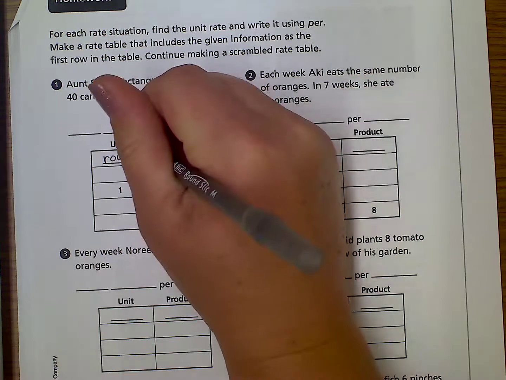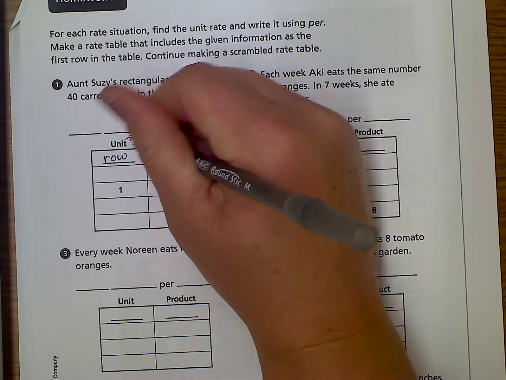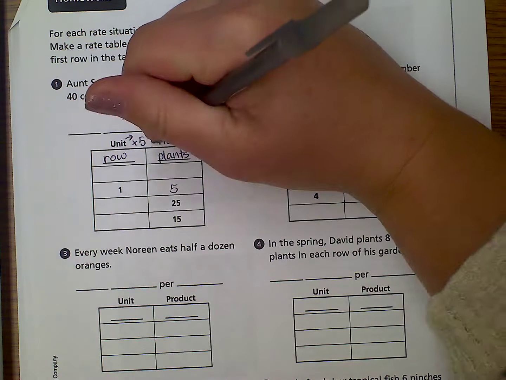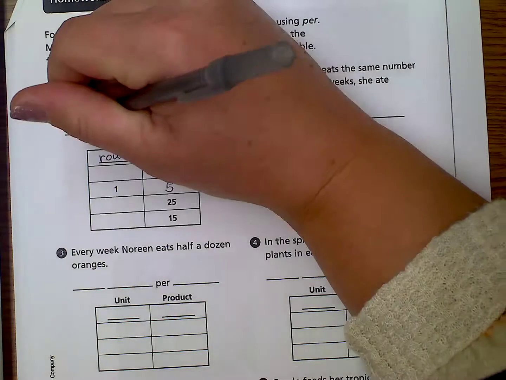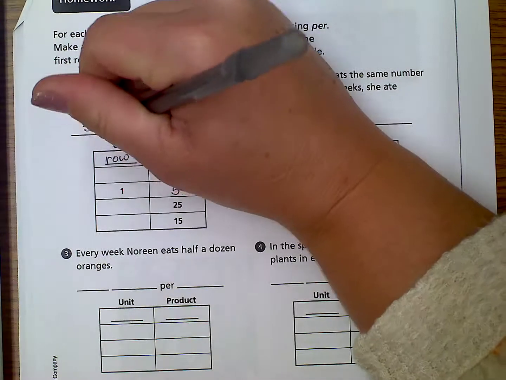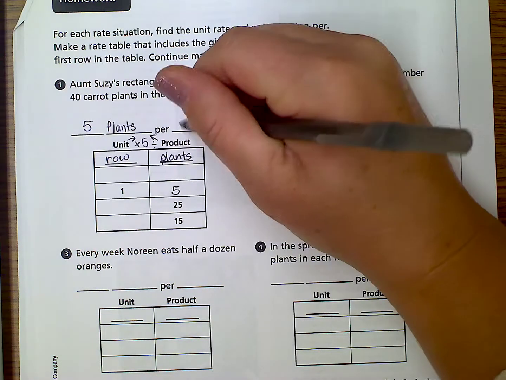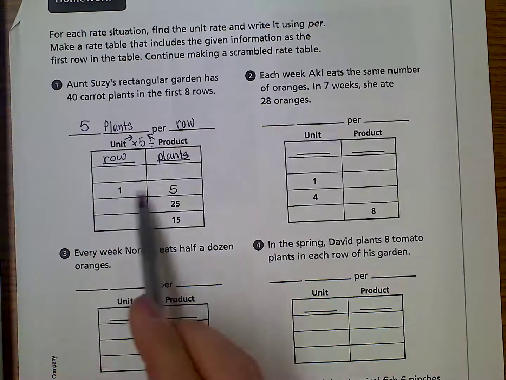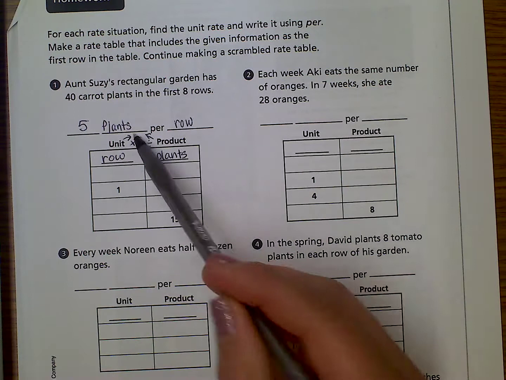So if we go this way, we are going to be multiplying by 5. And if we go that way, we are going to be dividing by 5. And I needed to put this up here. There are 5 plants per row. So does that work? There's 1 row, there's 5 plants. That's perfect. So now if we see the number on this side, we're going to divide by 5.